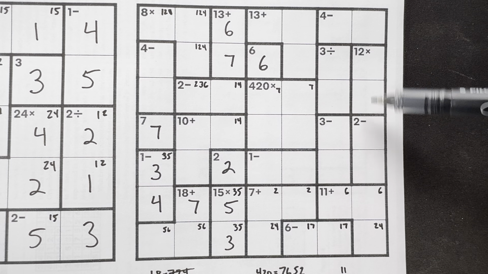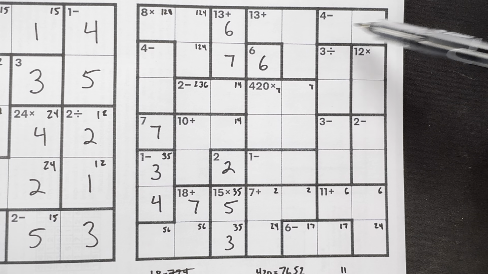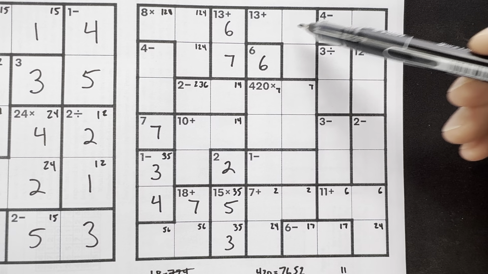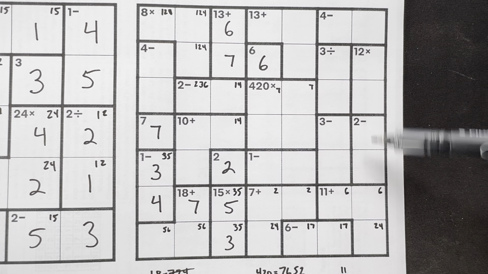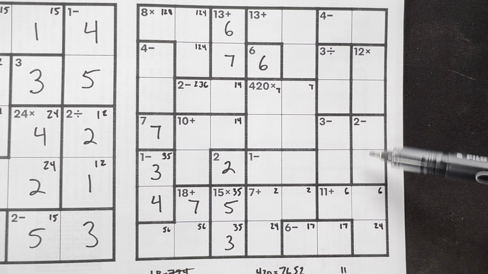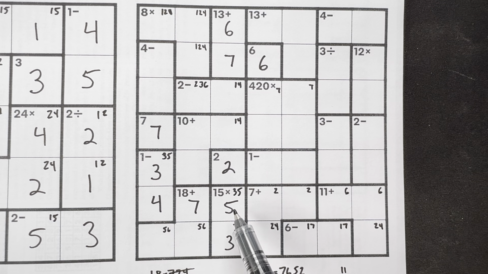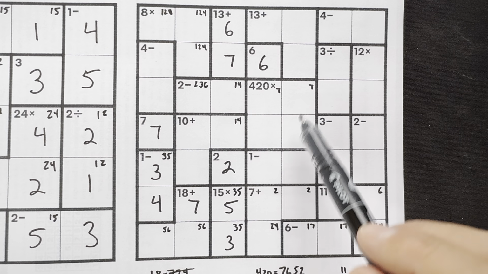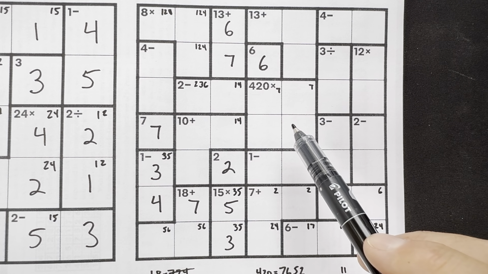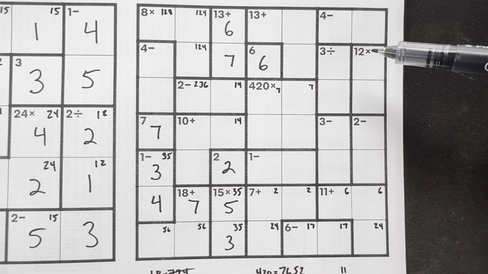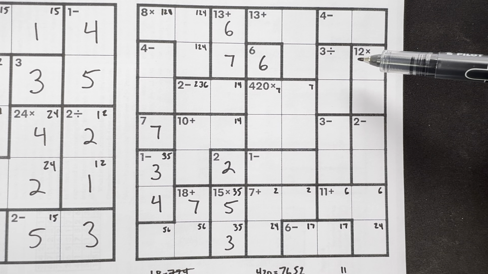Because the 5 can still go here or here, it doesn't allow me to start filling in other things. I know the 5 is here, here. I know there's 1 in here. But that's kind of it, which is wild.